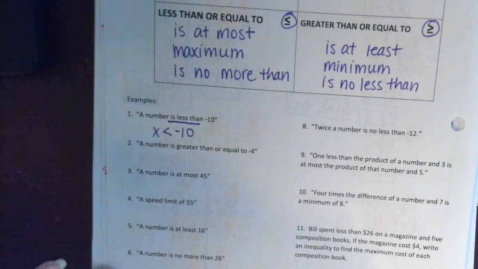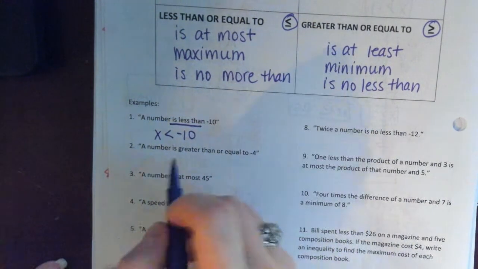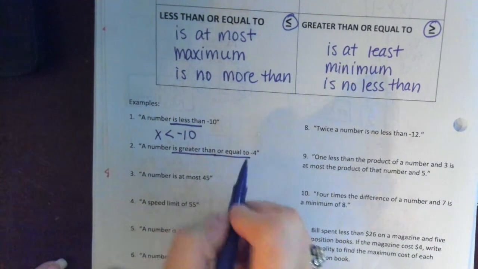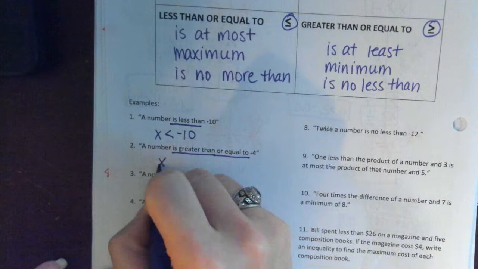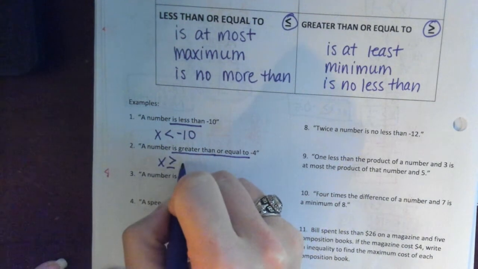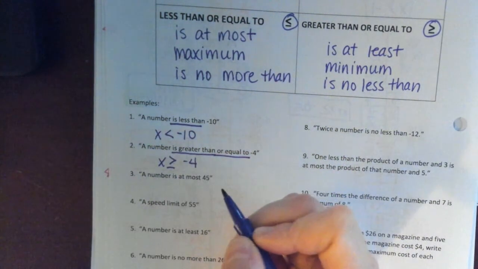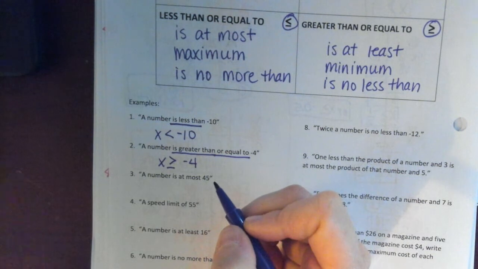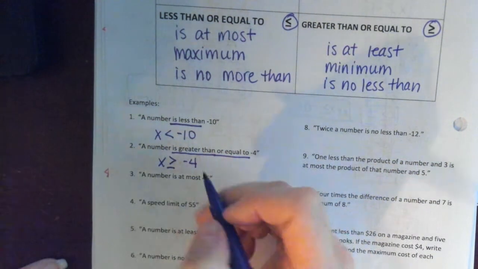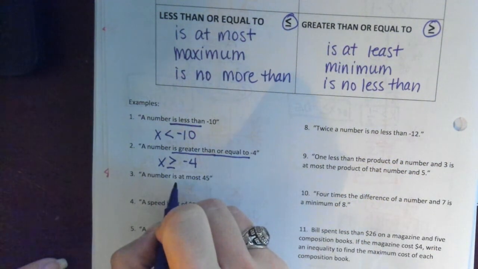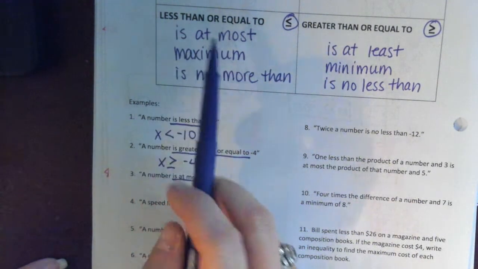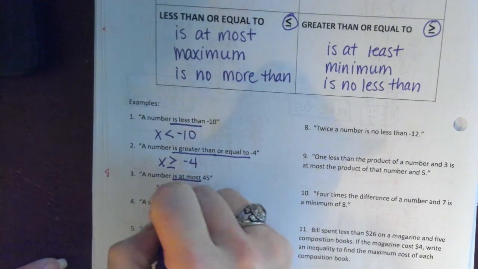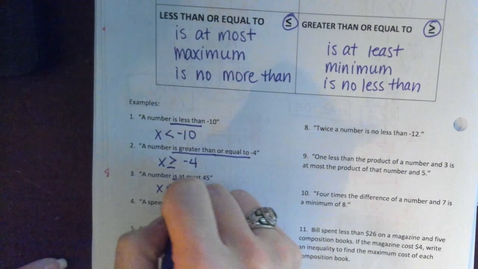A number is greater than or equal to, well, that's pretty much putting it out there. x is greater than or equal to negative 4. A number is at most. Where did we find that? It's right here, so it's less than or equal to 45.